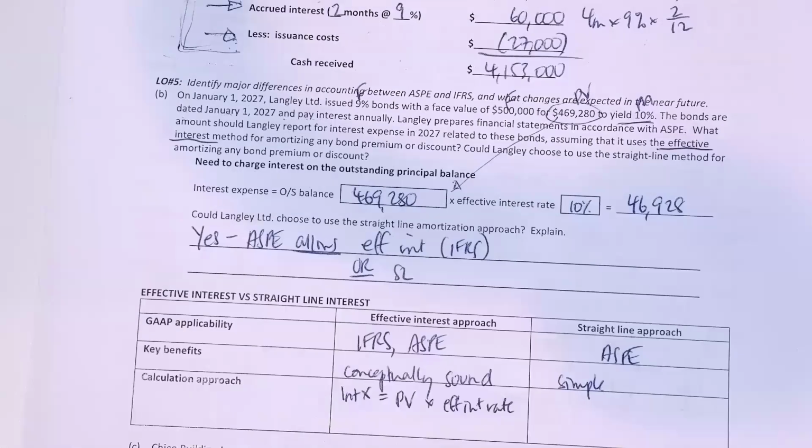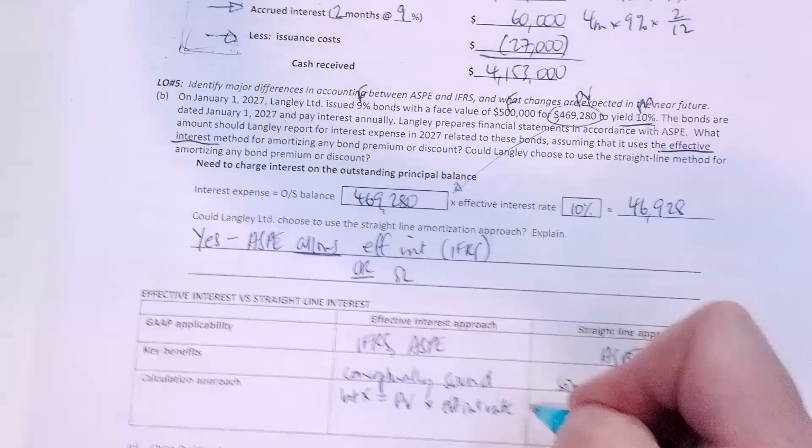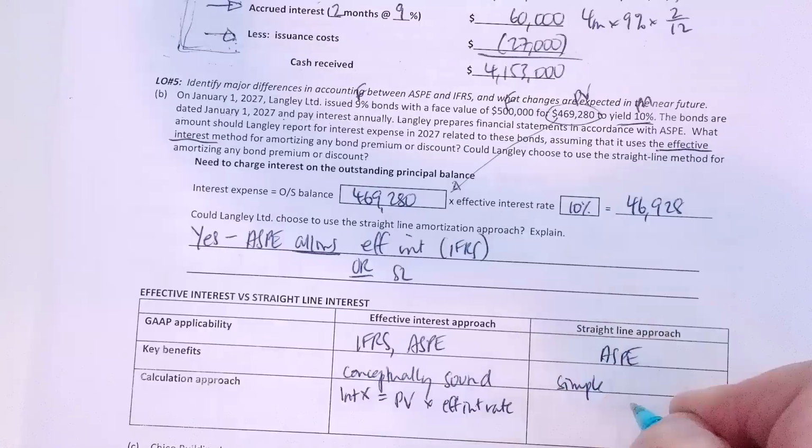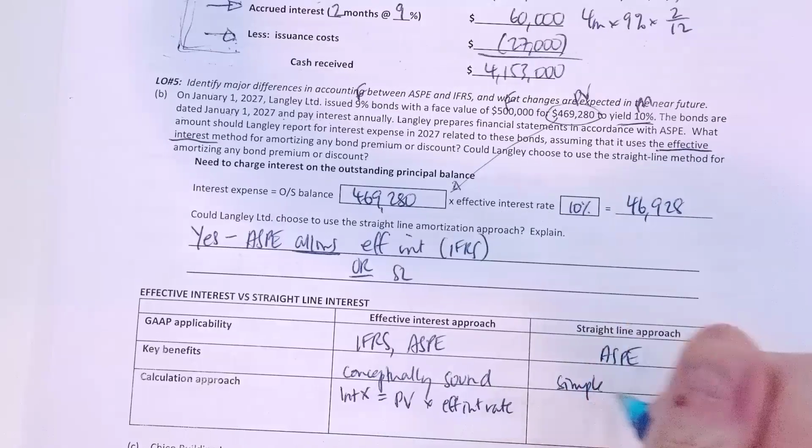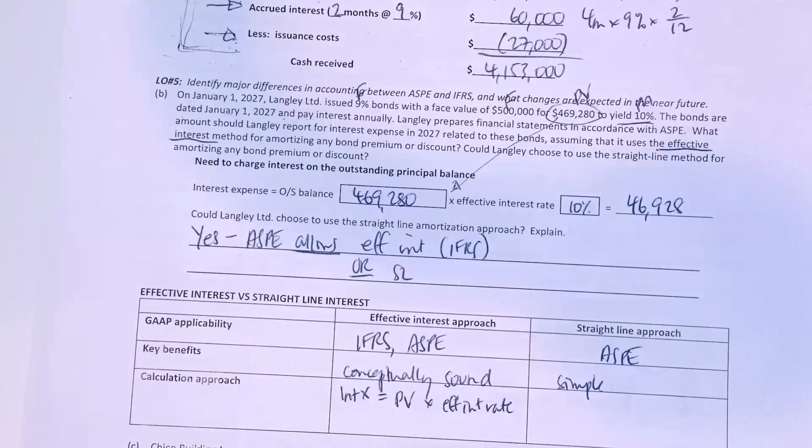Interest expense calculation here is a little bit indirect. I guess I'll show you the calculation approach in a minute. I think it's on, where do I do it? Yeah, I do it in the next question. So let's just wait for it.